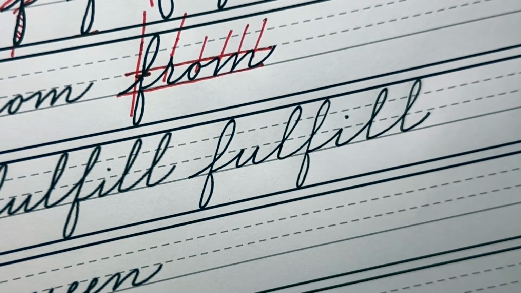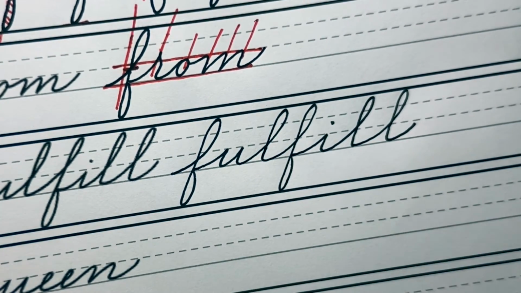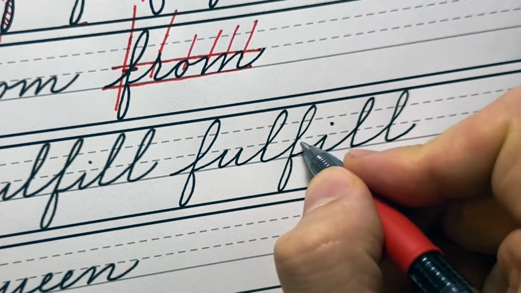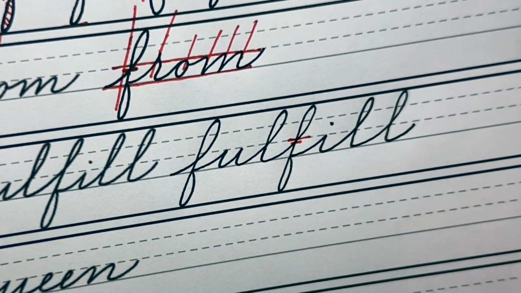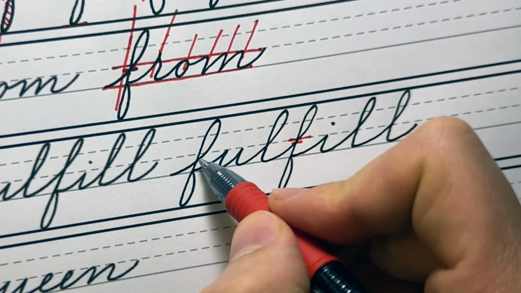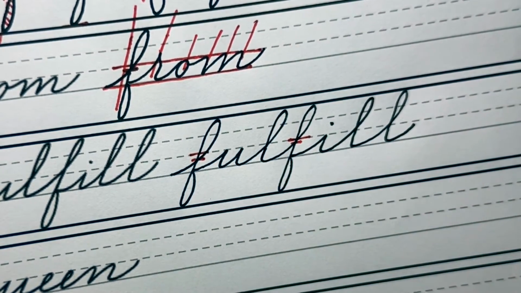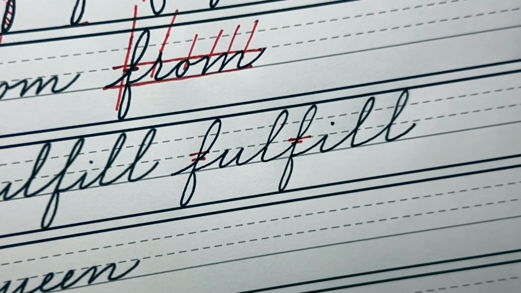All right, so that worked out pretty good. Do a quick analysis on that. One thing I'm seeing is the loop on this F is a little bit below the X height where I crossed that downstroke. And this one is definitely below the X height. So that's something I need to work on a little bit, making sure that's crossing right at the X height.